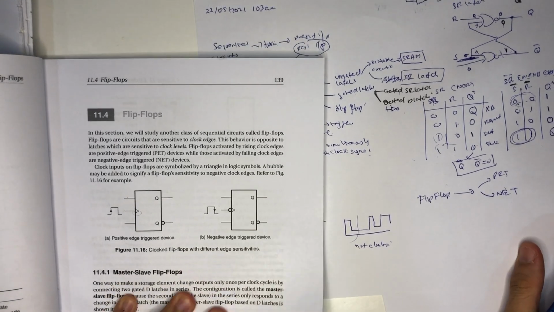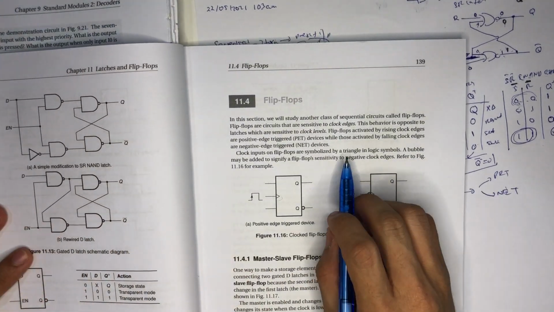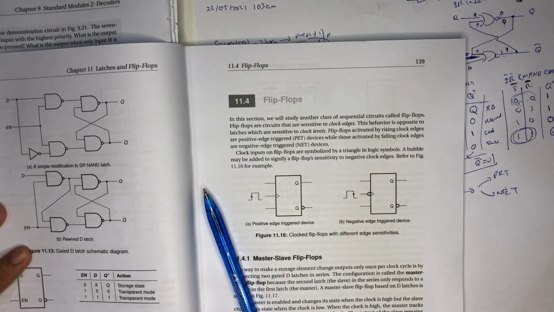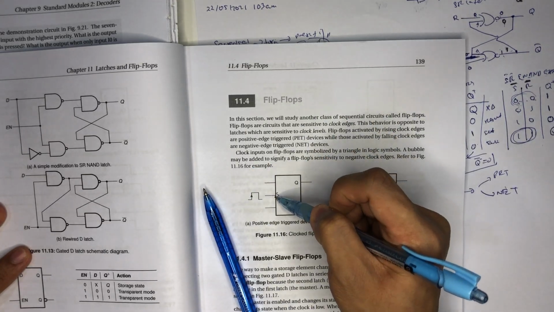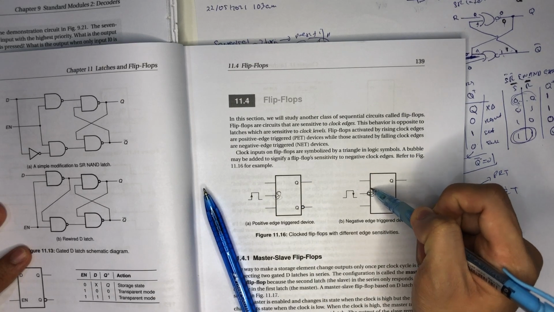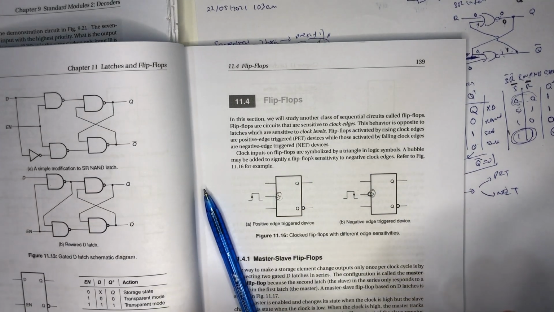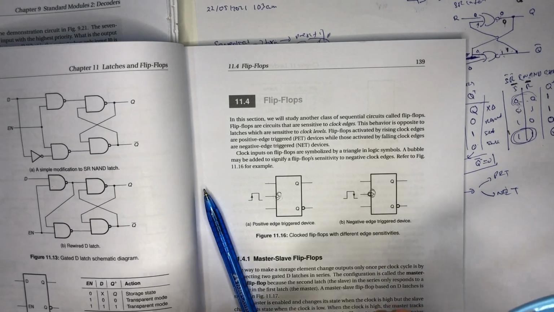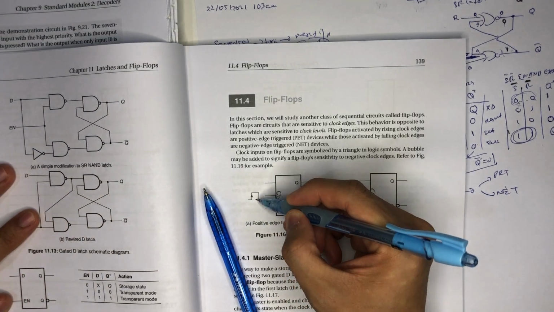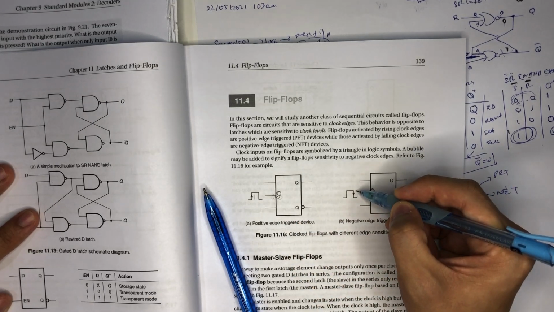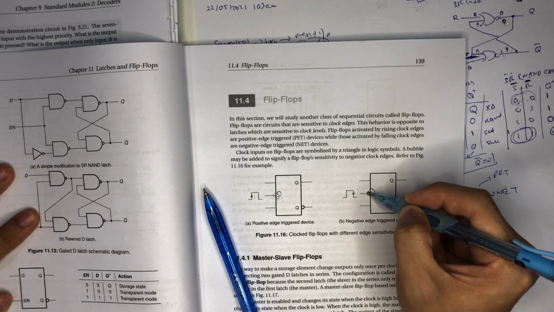Okay, clock inputs on a flip-flop are symbolized by a triangle in the logic symbol, the clock. The clock inputs, you can see, so this is your clock. The bubble may be added to signify a flip-flop sensitivity to negative clock edges. If it's sensitive to positive edge trigger, we don't have to put anything. But if it's conversely sensitive to negative edge trigger like this, you need to put a bar here.